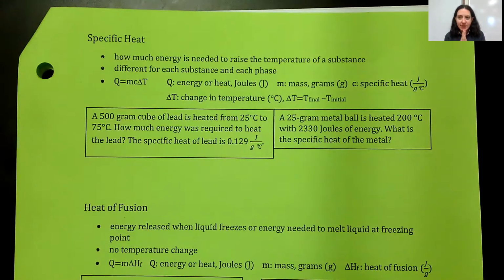Specific heat is what we're going to talk about today for this video. Specific heat is a property of all matter, so every substance has a specific heat. The specific heat changes if it's a solid, a liquid, or a gas, depending on its phase. But let's talk about what it means.